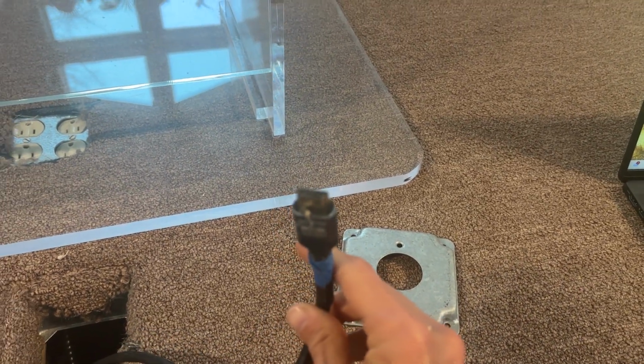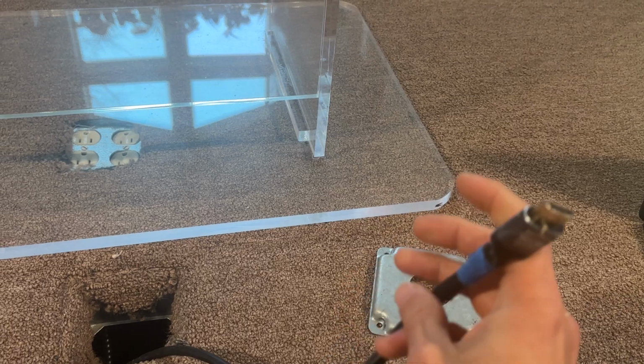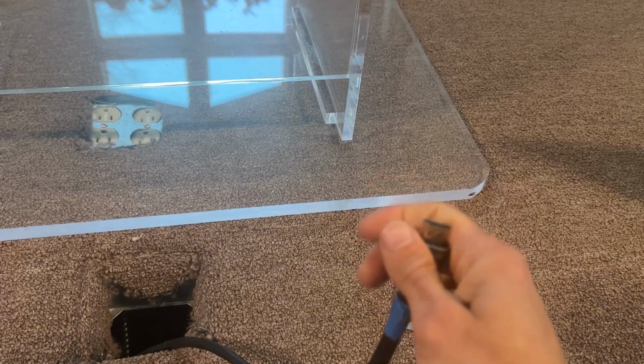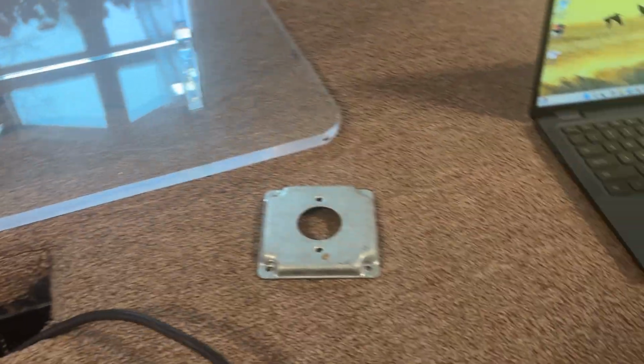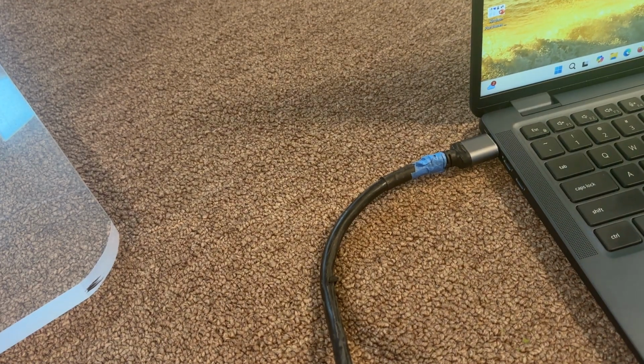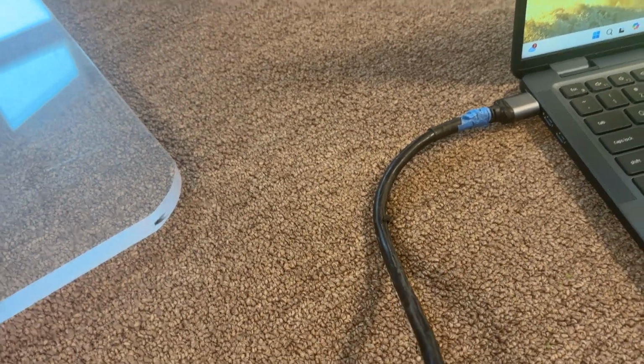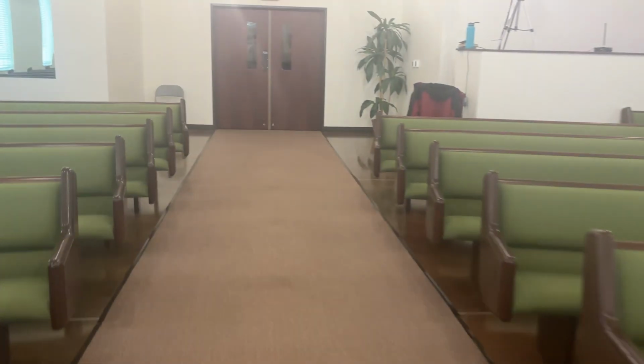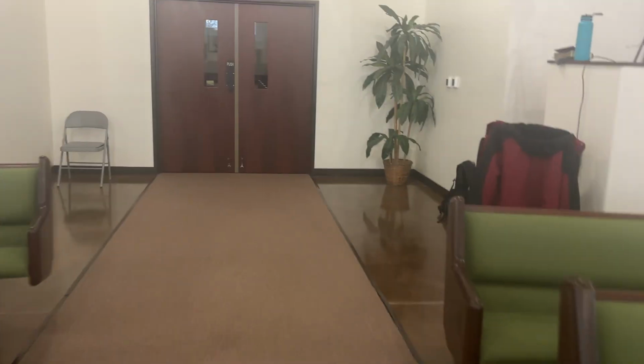And they're going to need to have an HDMI port or an HDMI adapter. We have an adapter in the sound room that I'll show you that people can use if they don't have one. So that of course gets plugged in to the HDMI port on the computer. Okay, so now that's plugged in. So this portion is done, and normally they would put their computer on the pulpit. And then I'll show you what we would do from the audiovisual room.